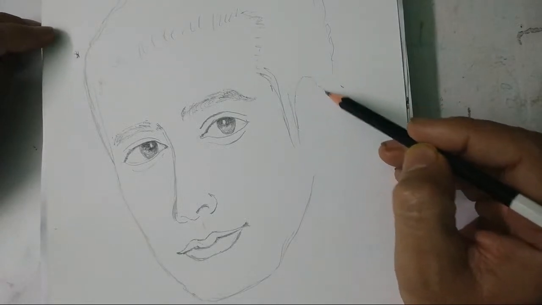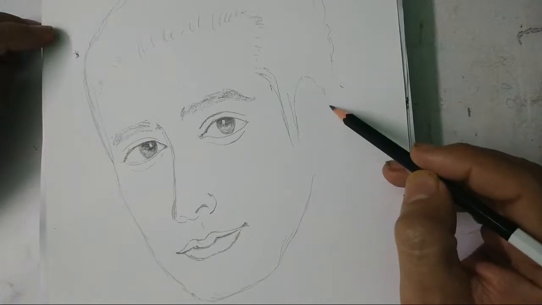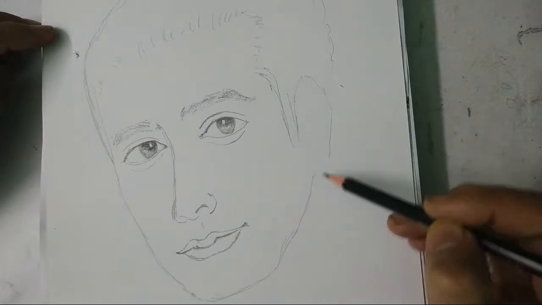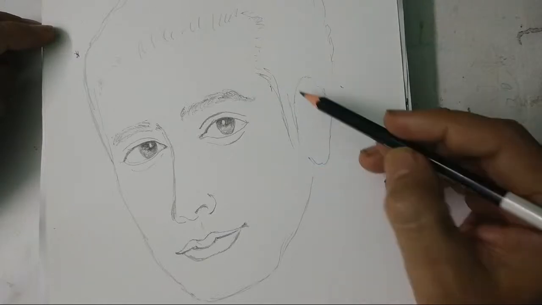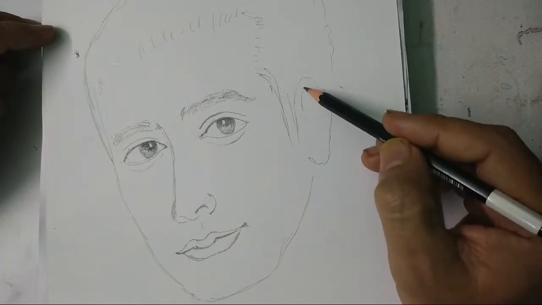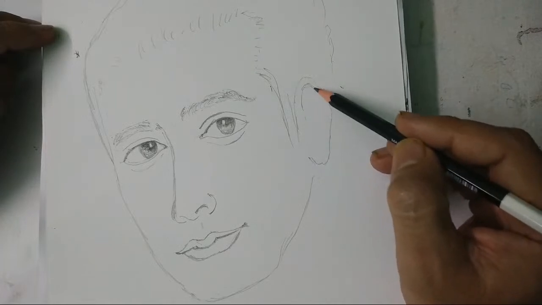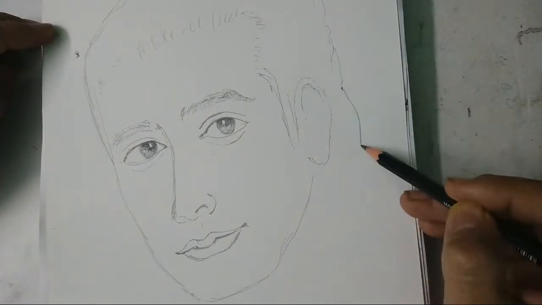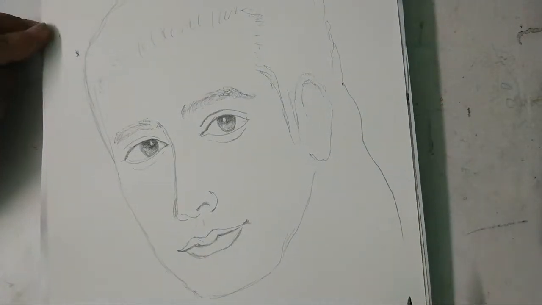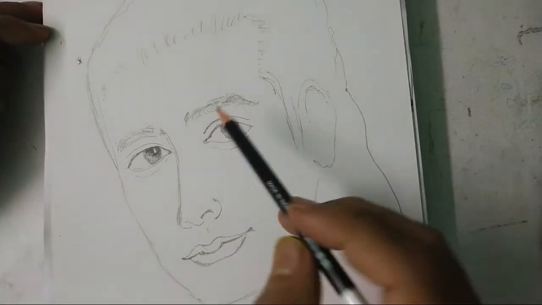So normally you will take 10 to 15 minutes, depends on the speed, whatever you want to do. I am getting the outline of the face. So you can start from the eyes, move on to the other area. He is having long hair. Now we will give detail.